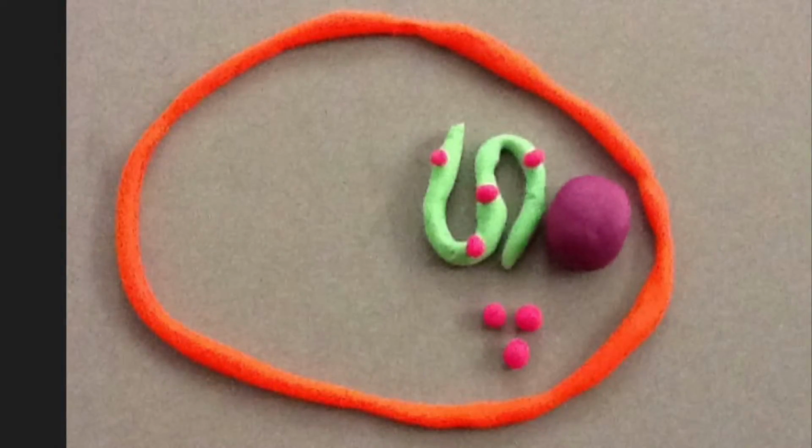Here is the rough endoplasmic reticulum. Proteins made on the rough ER include those that will be released or secreted from the cell, as well as many membrane proteins within the cell.